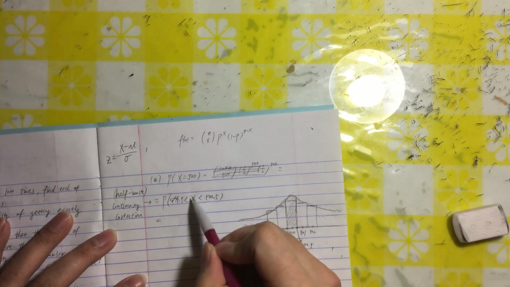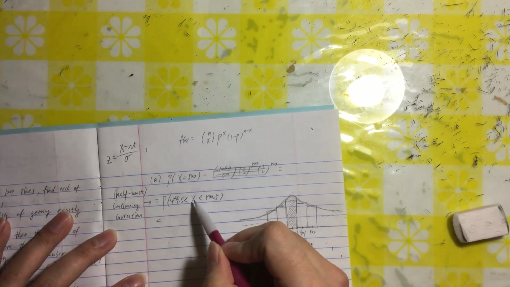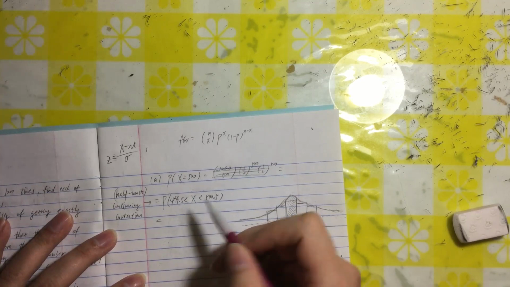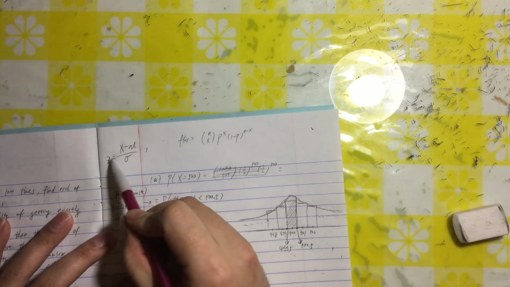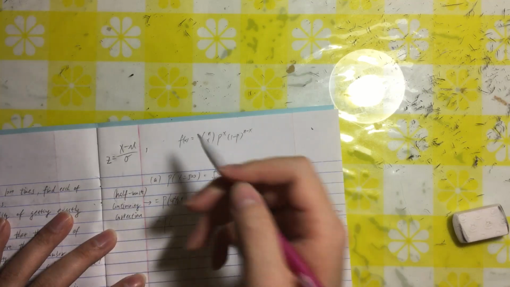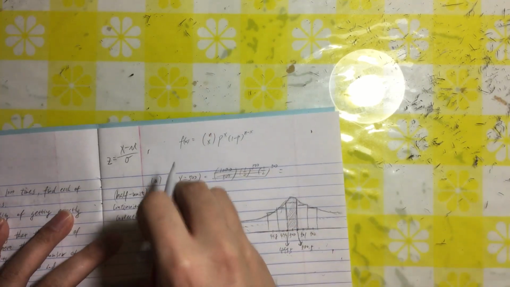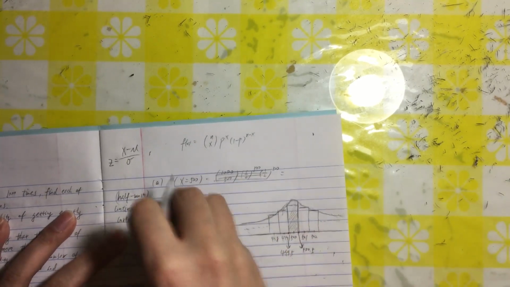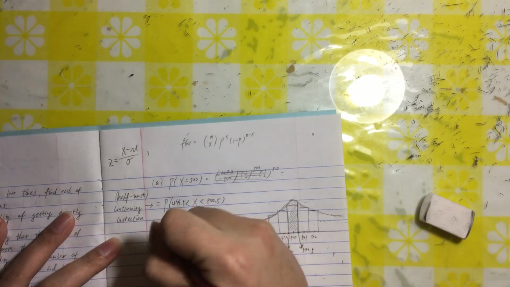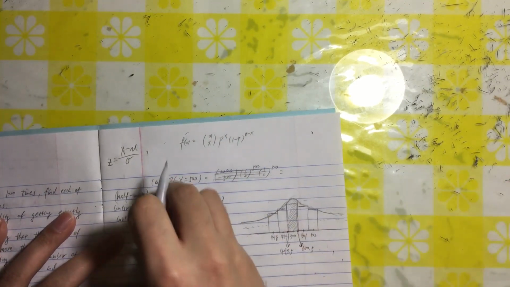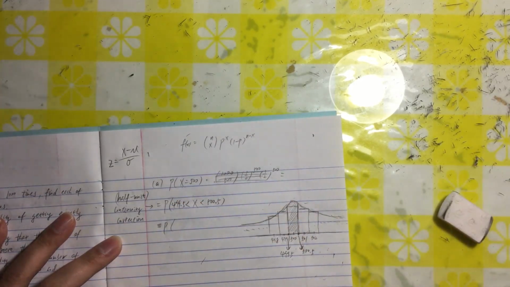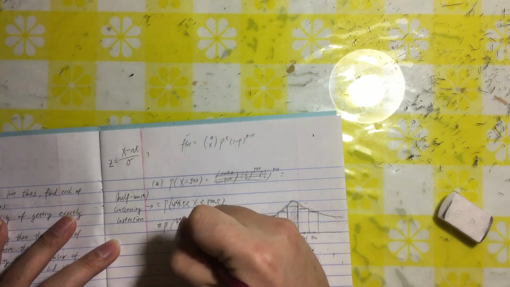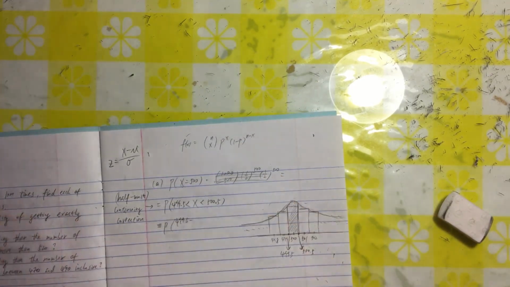Now, since x has a normal distribution, I can convert x to the standard normal distribution. The formula for conversion, again, is g equal to s minus mu over sigma. So take 499.5 minus mu.